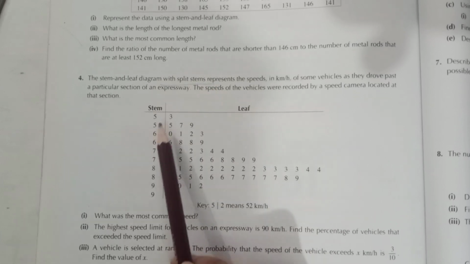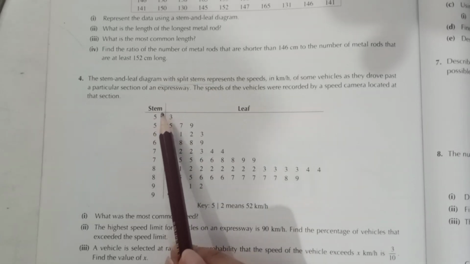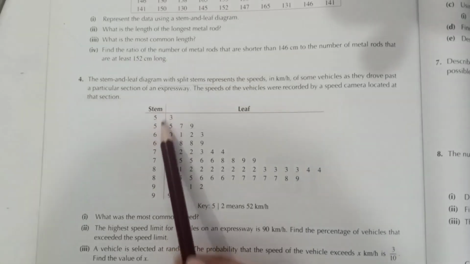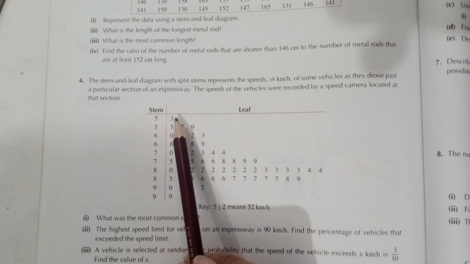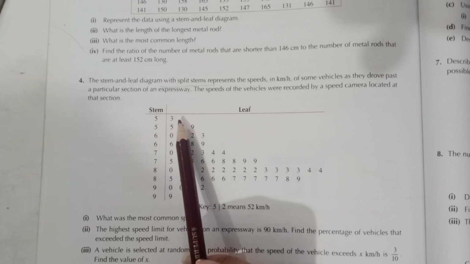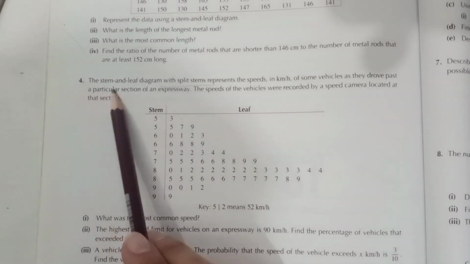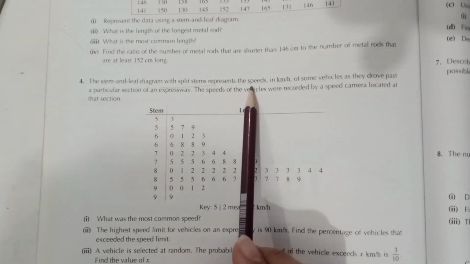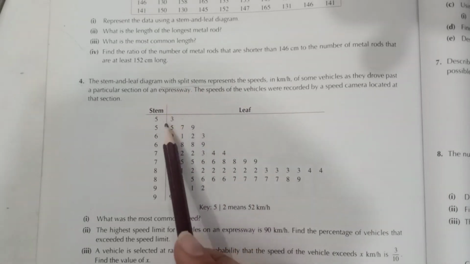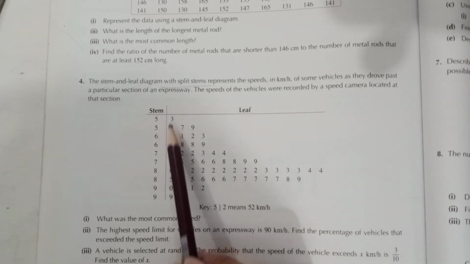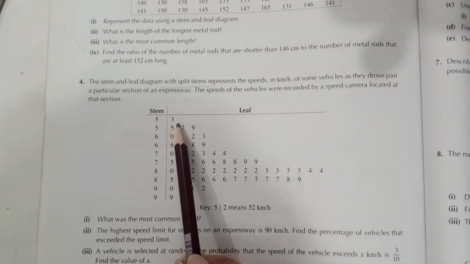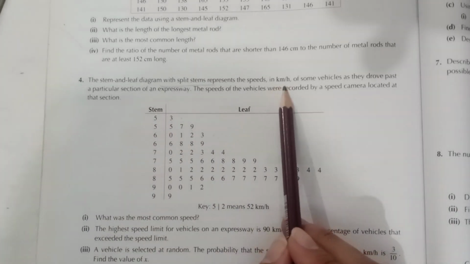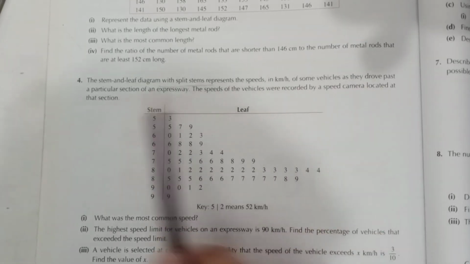Split stems means that the stem is separated into two parts, with values from 0 to 4 in one and from 5 to 9 in the next, representing the speed in kilometers per hour of some vehicles.